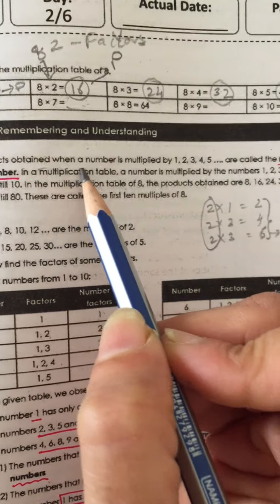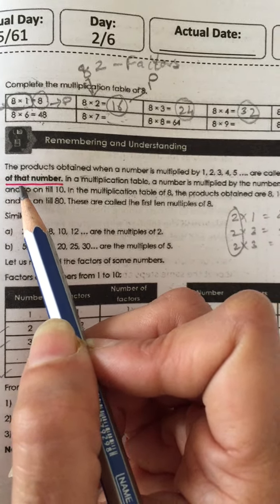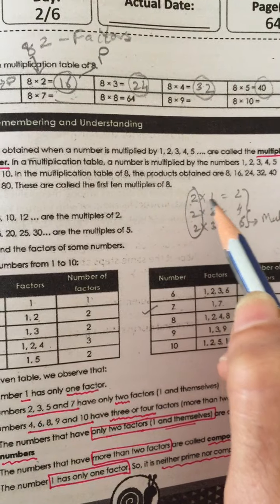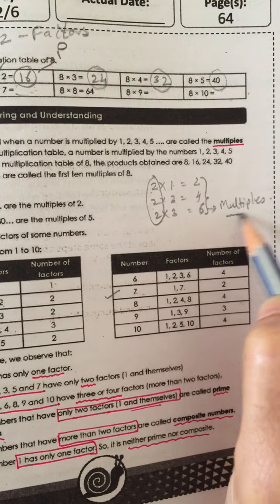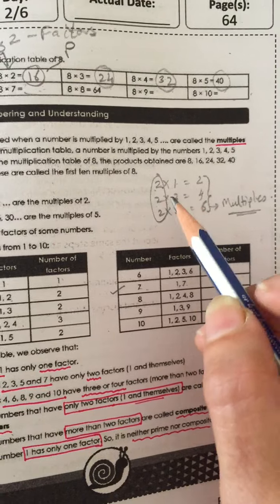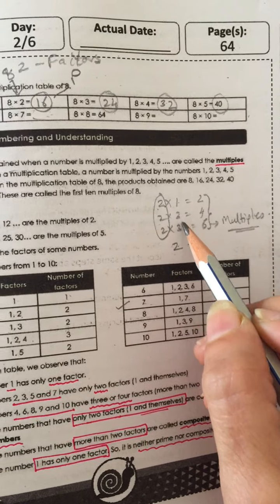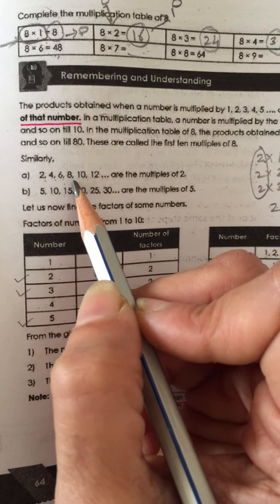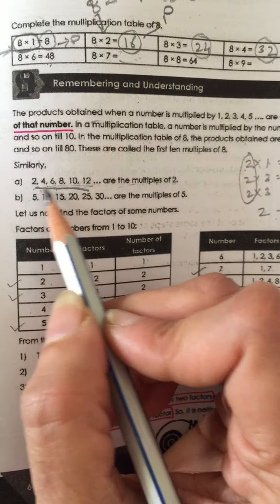The products obtained when a number is multiplied by 1, 2, 3, 4, etc. are called the multiples of that number. Suppose I am taking the number 2, and I multiply this 2 by 1, 2, 3, 4, 5. The products obtained are the multiples of 2. In short, 2, 4, 6, 8, 12 are the multiples of 2. That means whatever answers we get in the table of 2 are the multiples of 2.